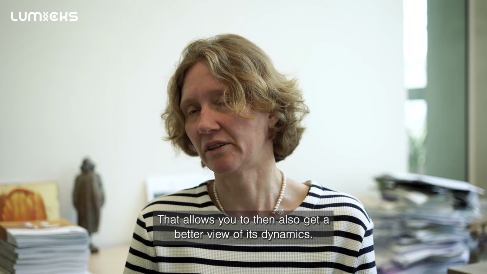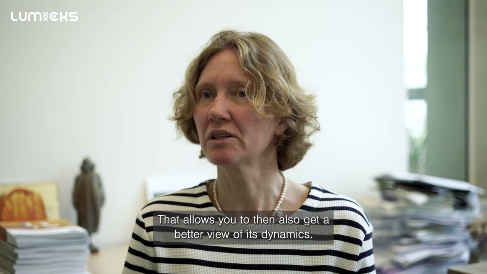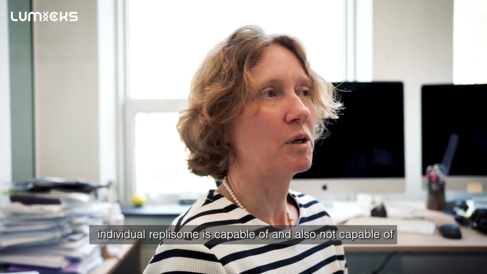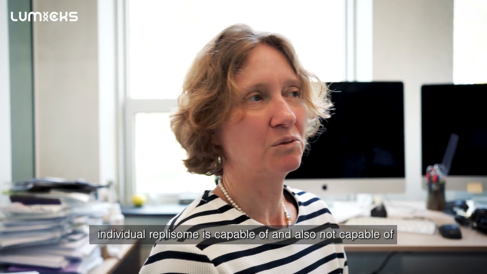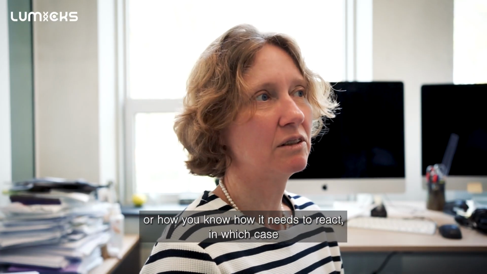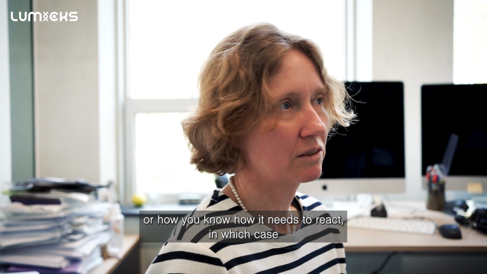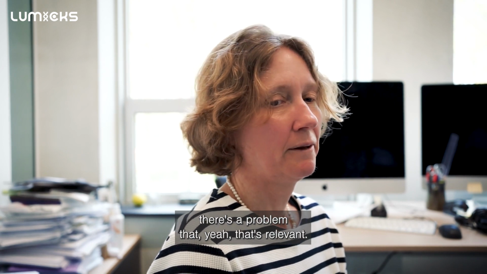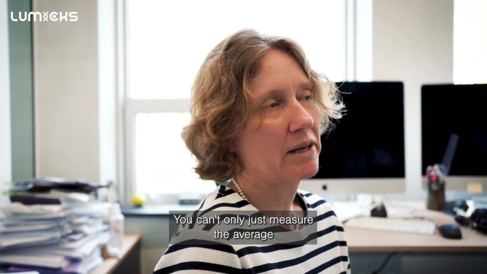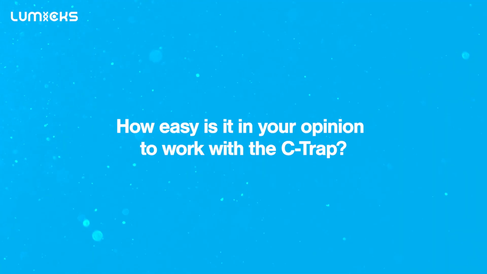Right, that allows you to then also get a better view of its dynamics, knowing what an individual replisome is capable of and also not capable of, or how it needs to react in case there's a problem. That's relevant. You can't only just measure the average.